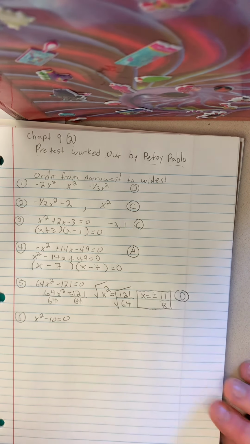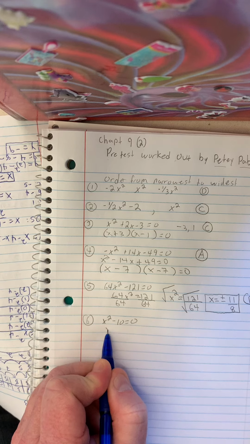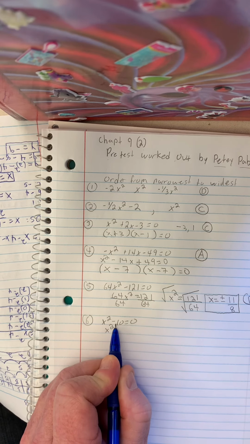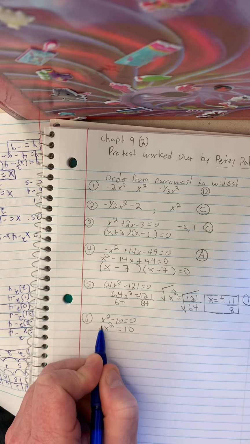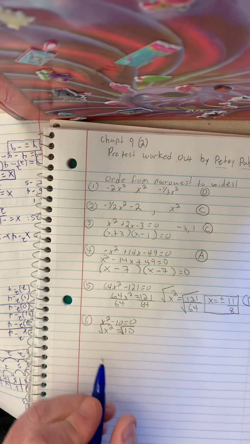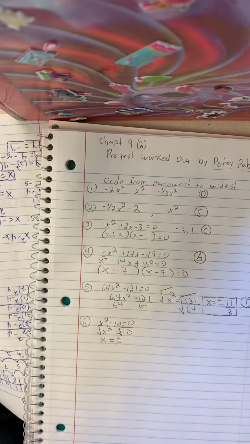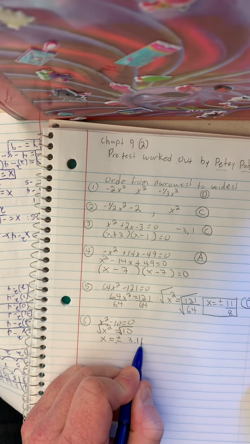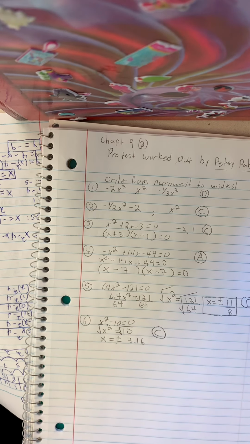Cruising along. And then the last one, a little curveball, something that's not a perfect square. It happens. I'll try not to give you one of these on the quizzy. x squared, bring over the 10, that's negative, as positive 10. Go to work, square root, go to the calculator, x equals plus or minus the square root of 10, which is about 3.16 if you go to the calculator. So we're talking C. I'll make sure they work out on the quiz.